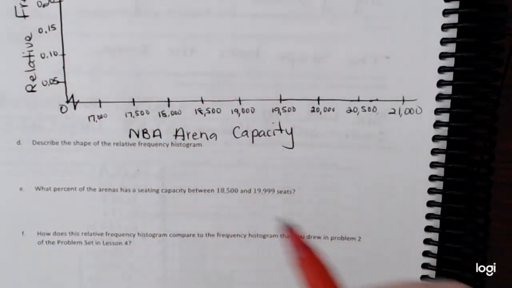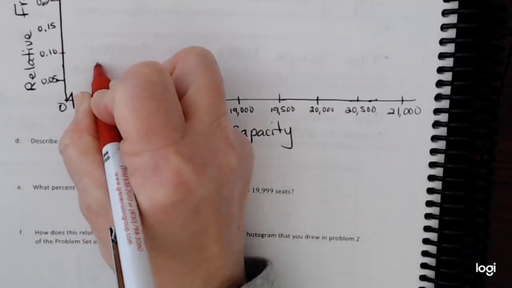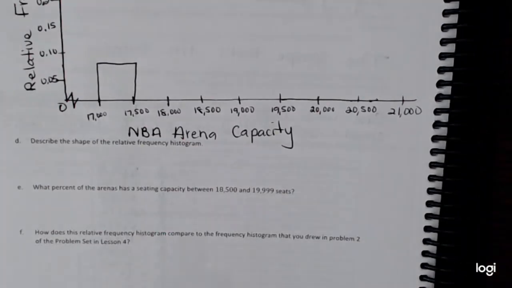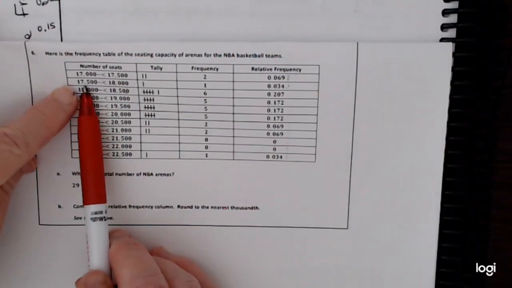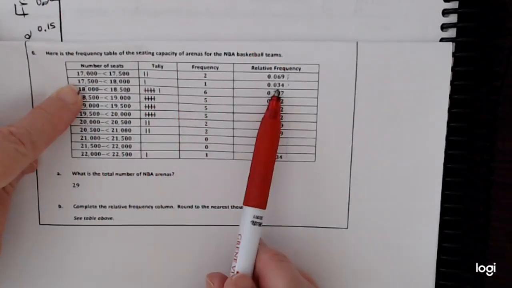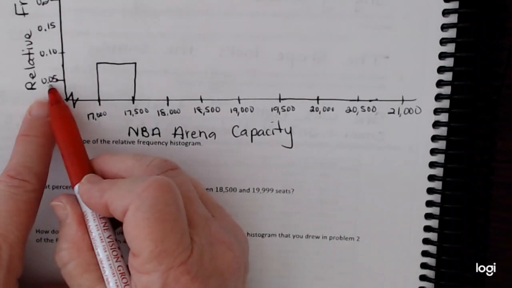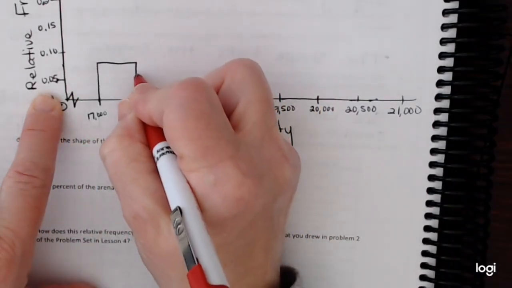So I'm going to make my bar, and I'm going to come up about right there and down. Now, if I look at the 17,000 to 18,000, it went up to about 0.034. 0.034 is going to be less than 5, so that's going to be smaller down here.